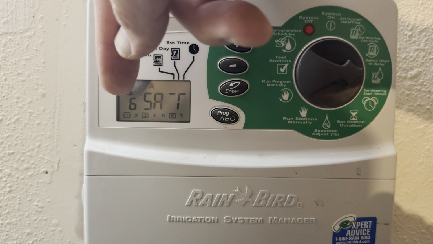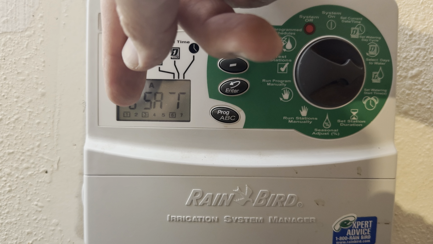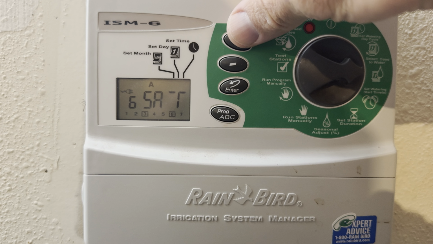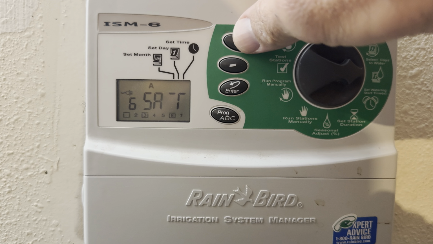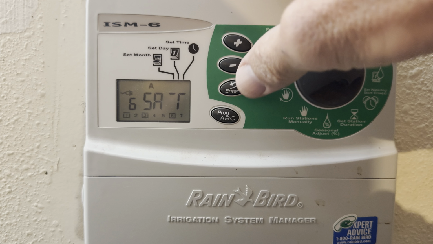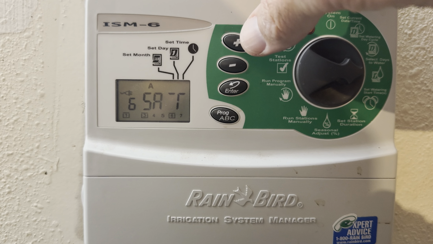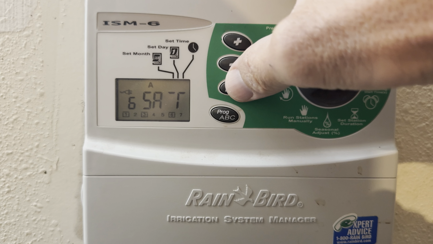So right now, there's a little number 1 and it's blinking. It has a box around it. If I hit plus, the box goes away and I could hit enter on that. But I want to leave the box around it because I want it to water on day 1, which is Monday. So then I hit enter. Now it goes to number 2. I don't want it to water and there's no box, so I hit enter.